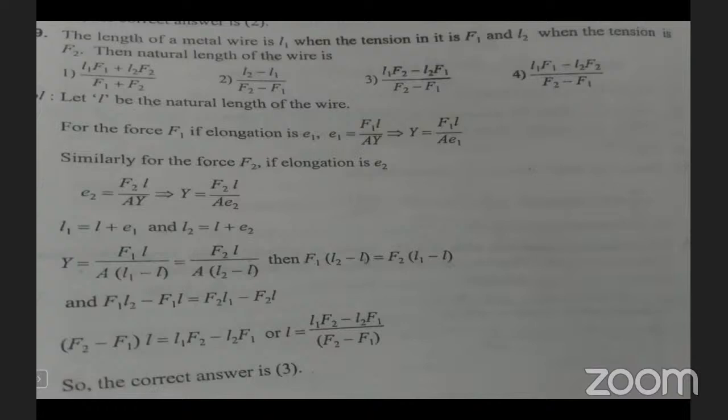See here. Let L be the natural length of the wire. For the force F1, the elongation is E1. E1 equals F1 L by A Y. That implies Y equals F1 L by A E1. Similarly, for the force F2, if the elongation is E2, E2 equals F2 L by A Y. That implies Y equals F2 L by A E2. L1 equals L plus E1 and L2 equals L plus E2.